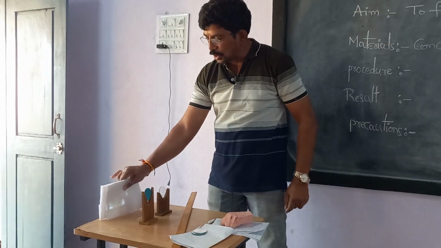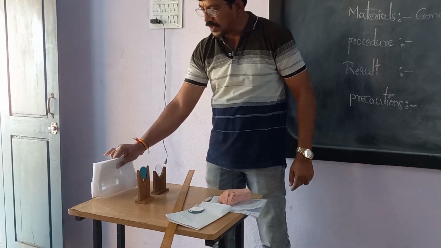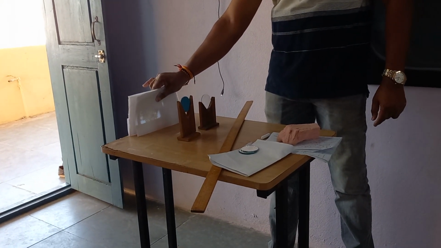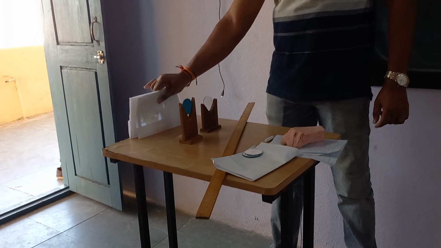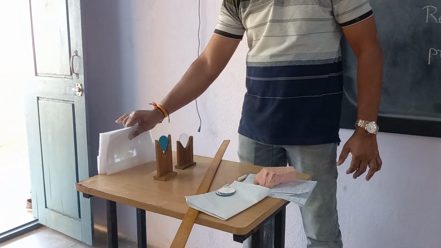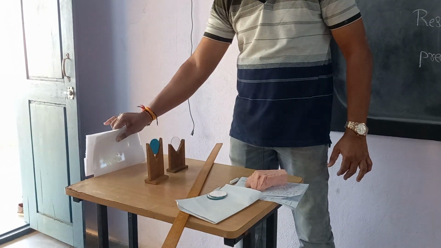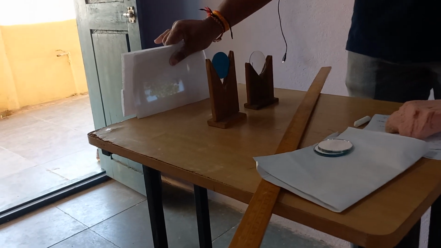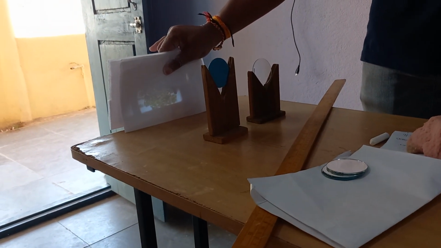So what you are doing, you are adjusting the position of the screen so that you can catch the clear and sharp image, until the sharp image is clearly visible. If it is here, it is the sharp image. Observe this one, now it is sharp. The image is very sharp.